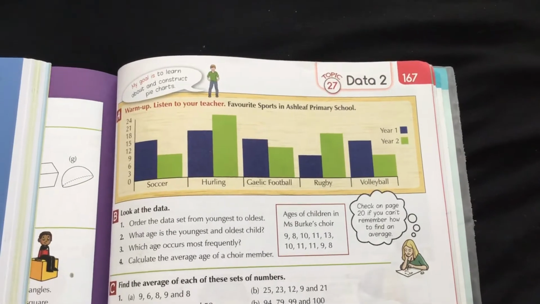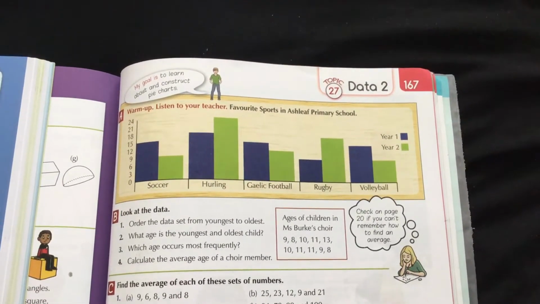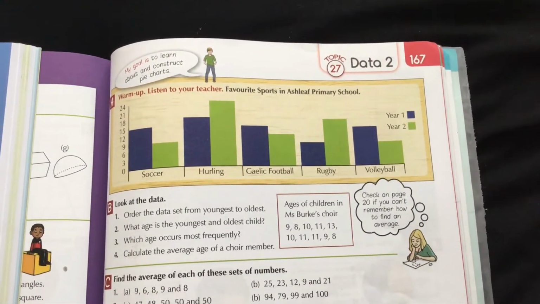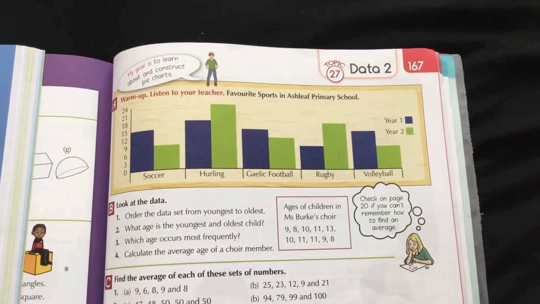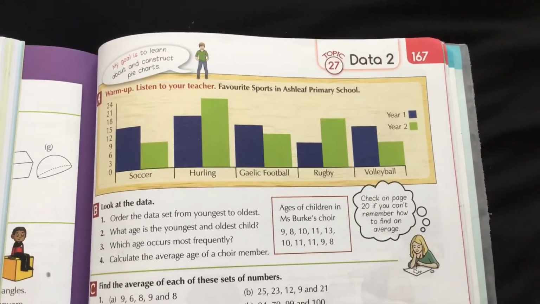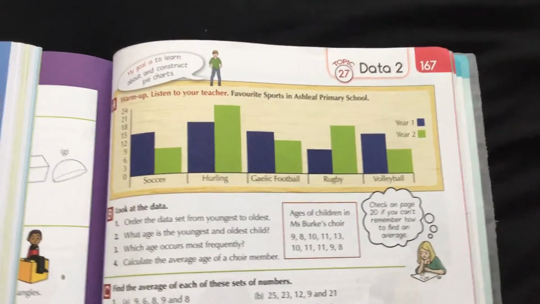We're starting with a new chapter called Data 2, and it's topic 27 on page 167, Planet Maths. So, guys, we're going to be revisiting the whole idea of representing information pictorially, and here we have a bar chart. I want you to look at it closely and answer the questions which follow.